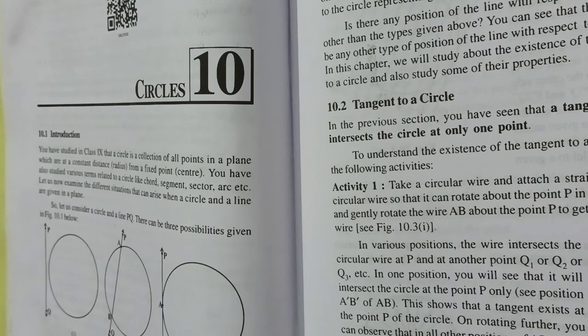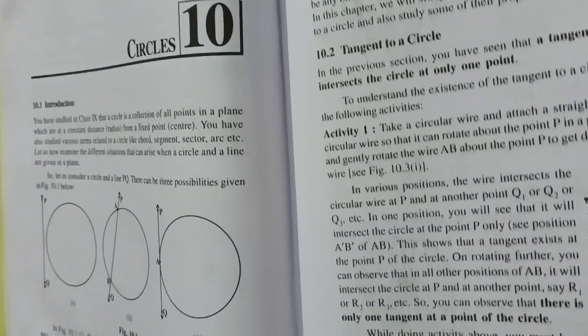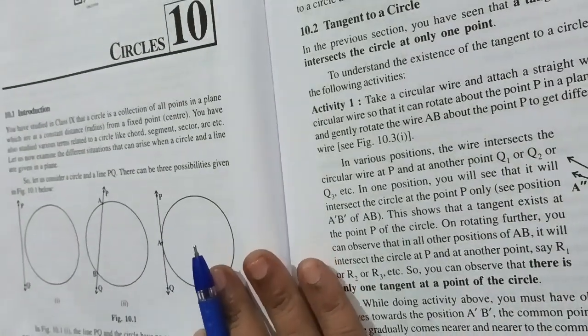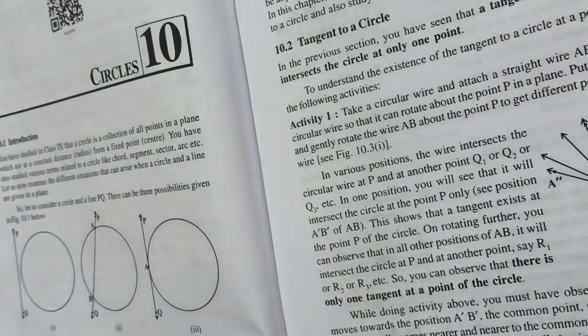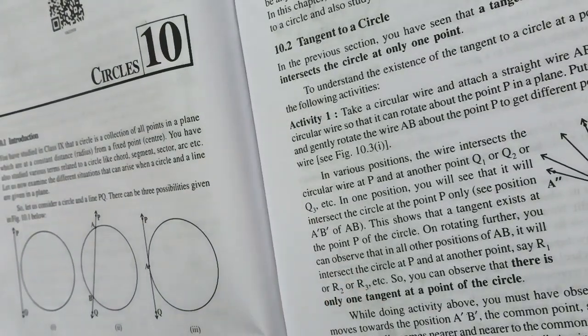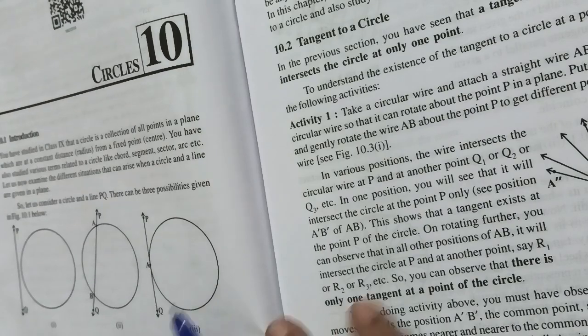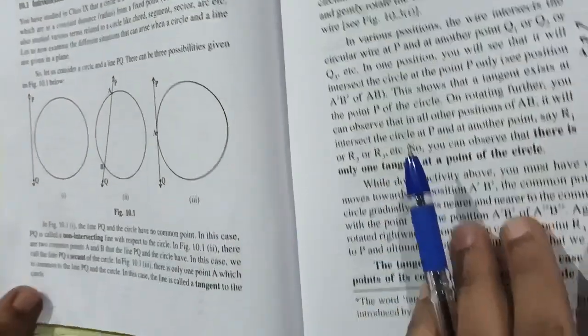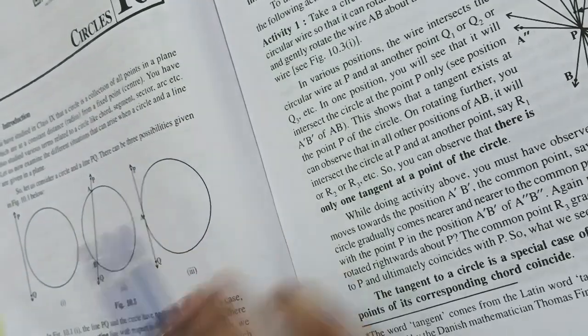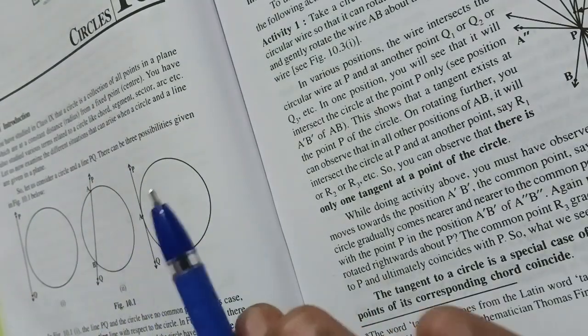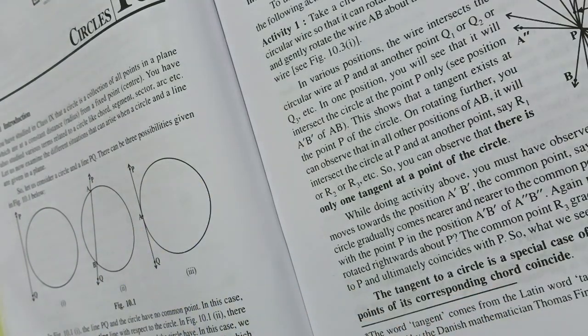Hi my dear students, today let us check the circle chapter. What is the important concept of the circle chapter, and also I am going to teach it. So here what they have given: circle. You already studied the circle chapter in previous classes, that is in 9th standard.